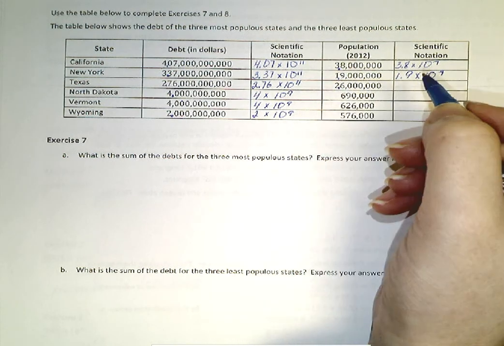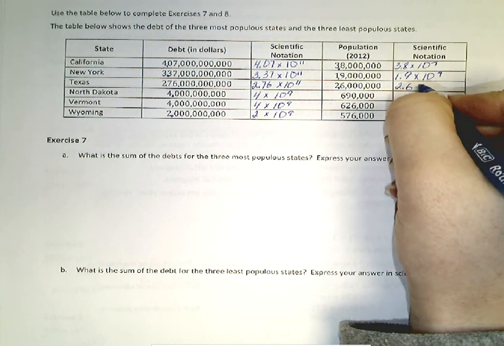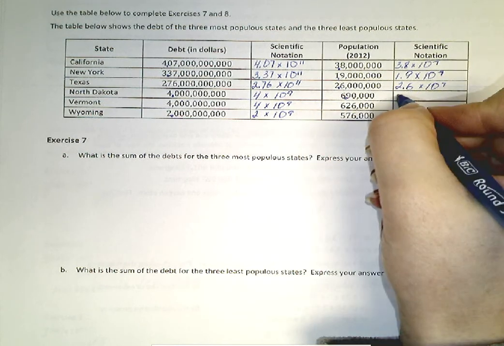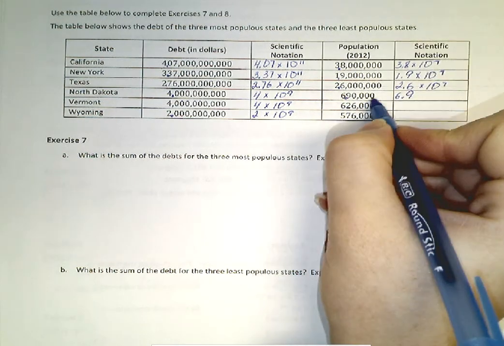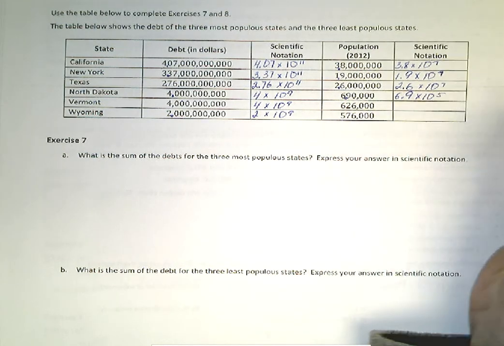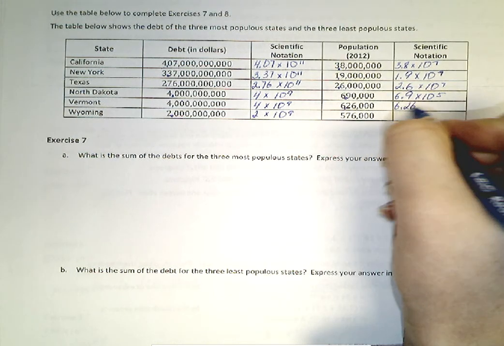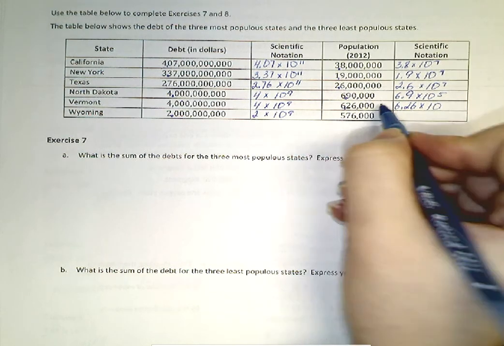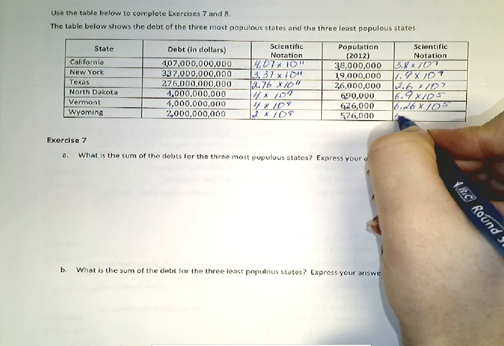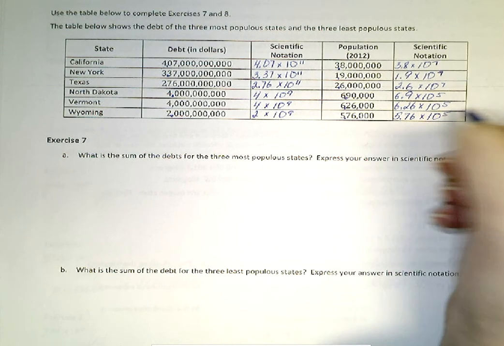Next one, 2 and 6 tenths times 10 to the 7th. Then I have 6 and 9 tenths, and I have now 5 digits after the decimal, so times 10 to the 5th. 6 and 26 hundredths times 10 to the 5th. And I have 5 and 76 hundredths times 10 to the 5th.